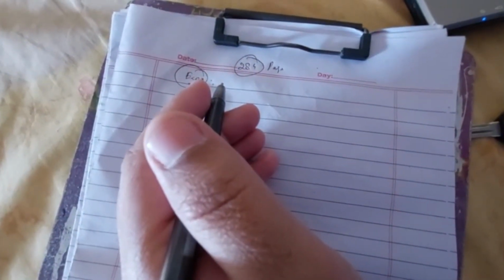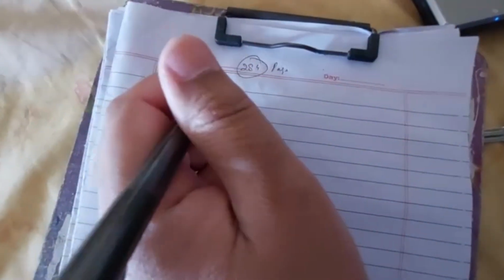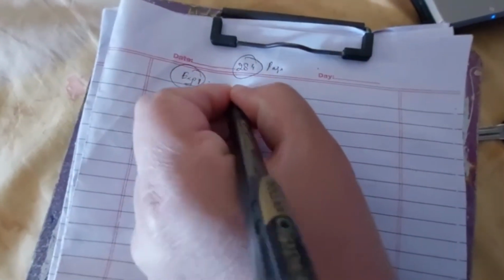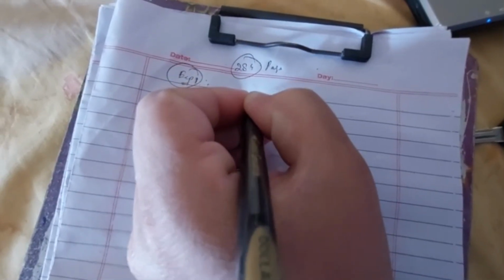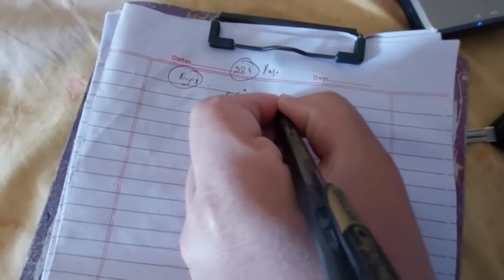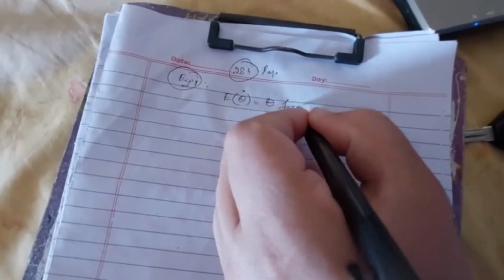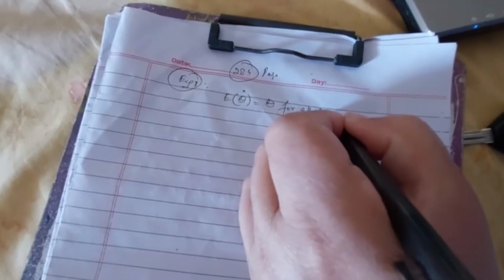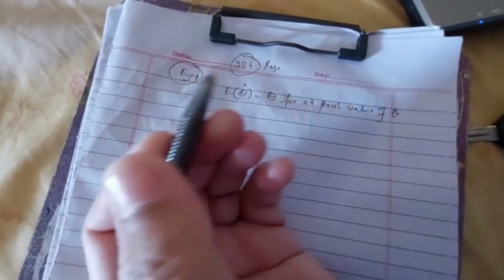Definition 2, which is the definition of the unbiased estimator, requires that E of this sample estimator is equal to theta, the population parameter, for all possible values of theta.